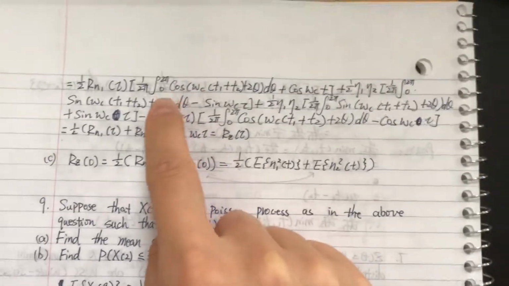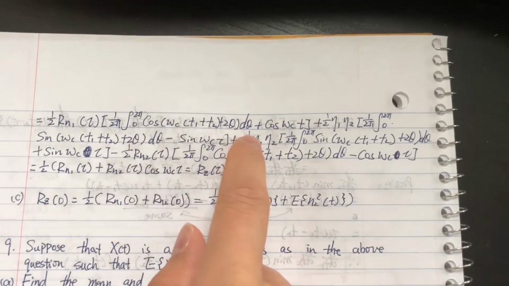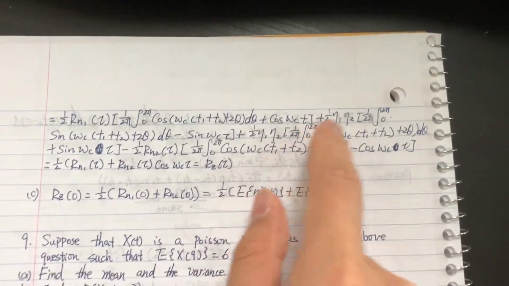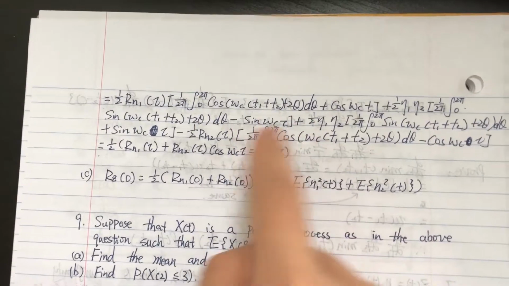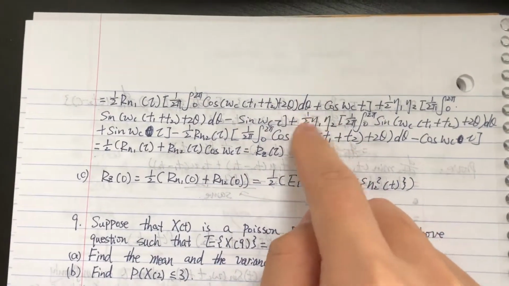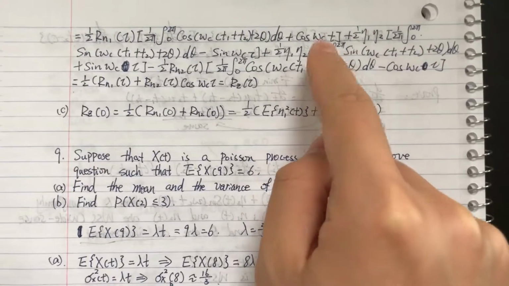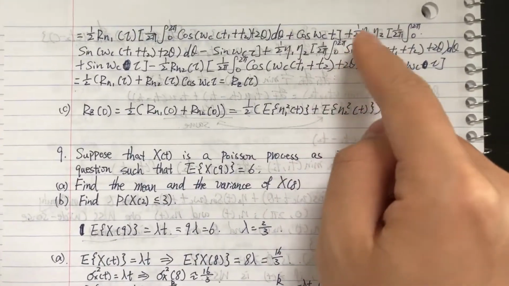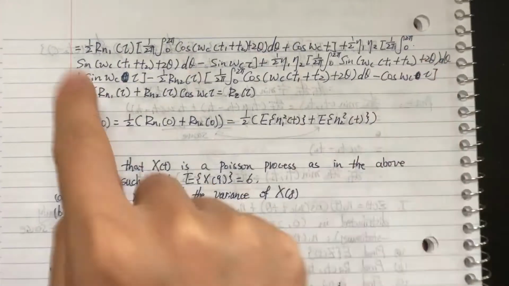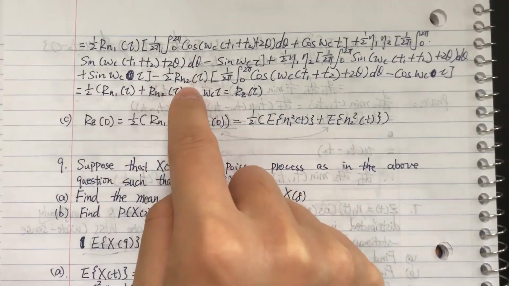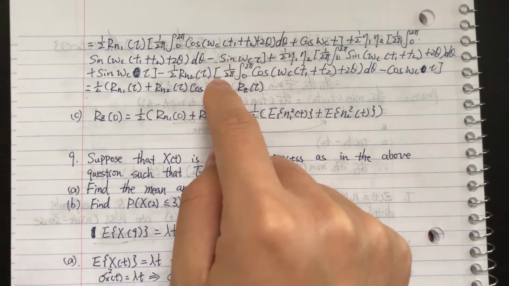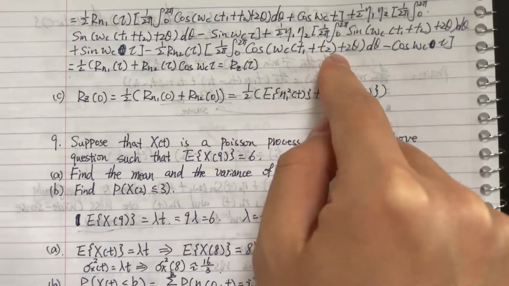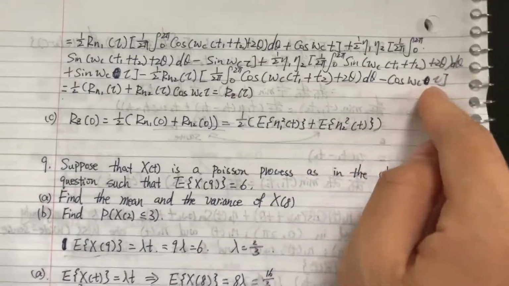So we can write integral of 0 to 2π of cosine of this part plus cosine of ωc τ, plus half of n1 n2 1/2π integral of sine minus sine part, sine term, plus 1/2 n1 n2 times 1/2π integral 0 to 2π of sine of this part plus sine of this part, minus half Rn2(τ) times 1/2π integral of cosine part plus 2θ minus cosine part.